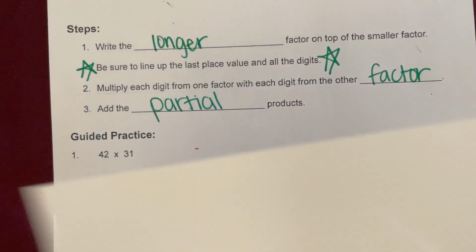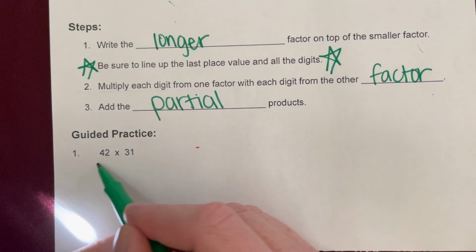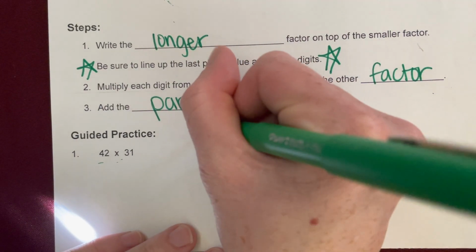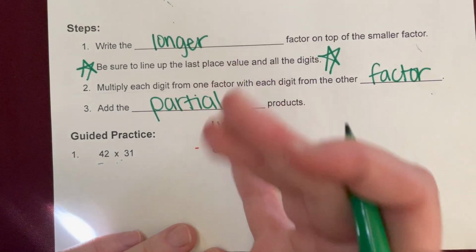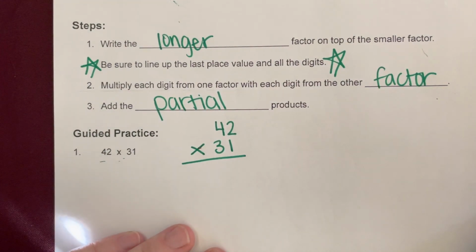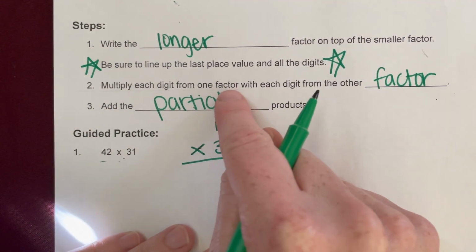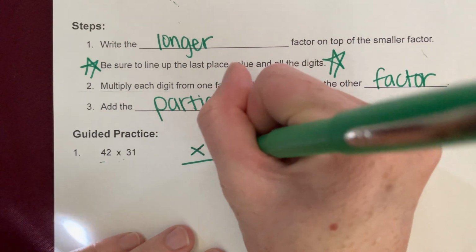Okay, I am getting out my green pen. We are going to do step number 1. We're going to write the longer number on top. They are the same, so I'm going to write the 42 on top of the 31. I made sure that they lined up on the end. Draw my multiplication sign, draw my equal sign. Multiply each digit from one factor with each digit from the other factor. So I start in the bottom right corner.